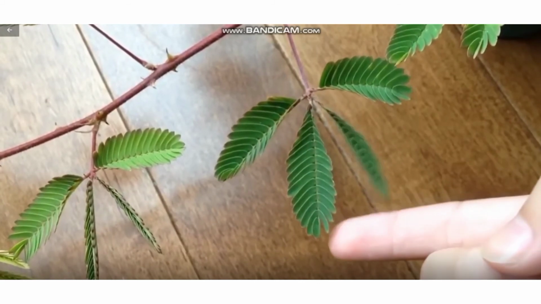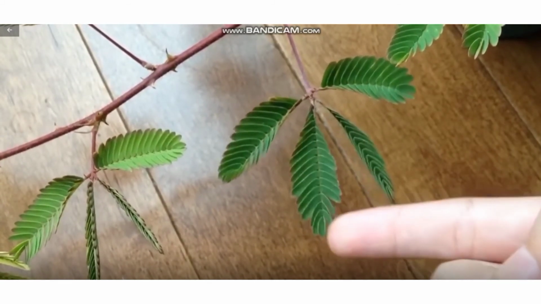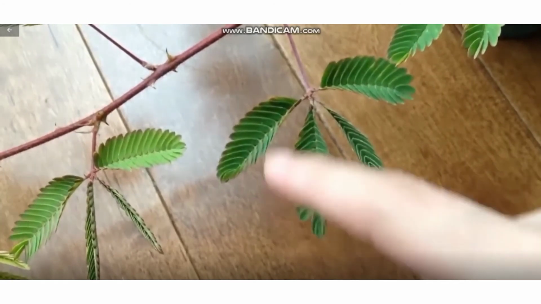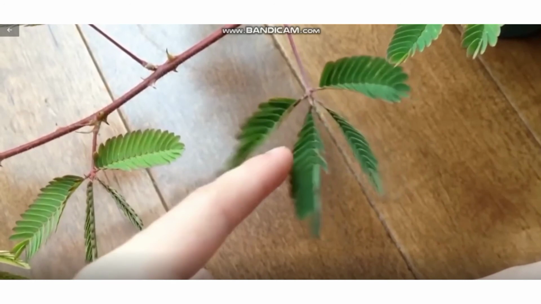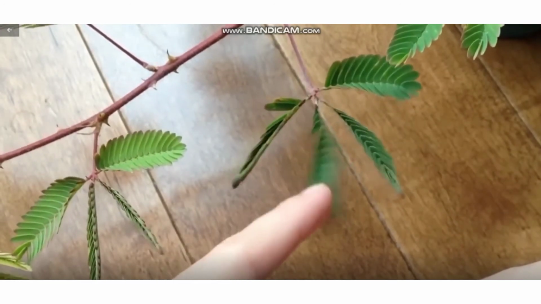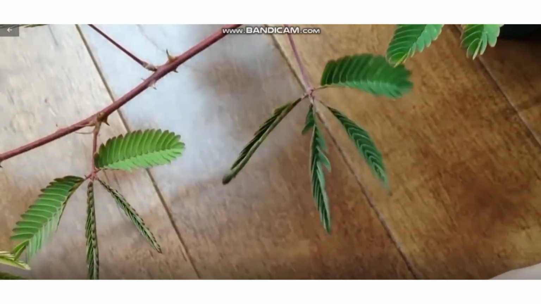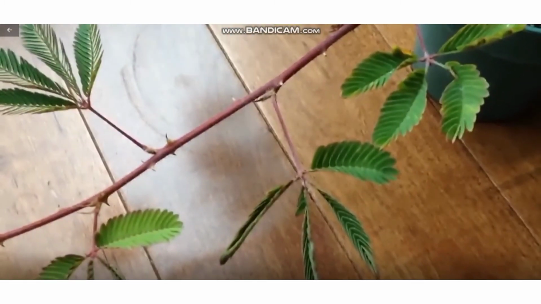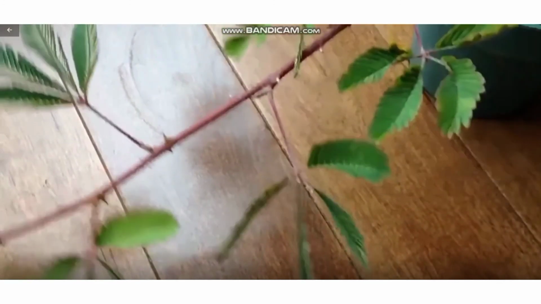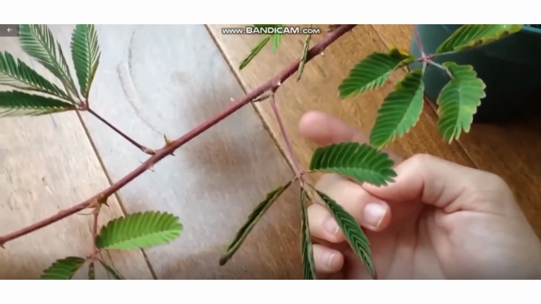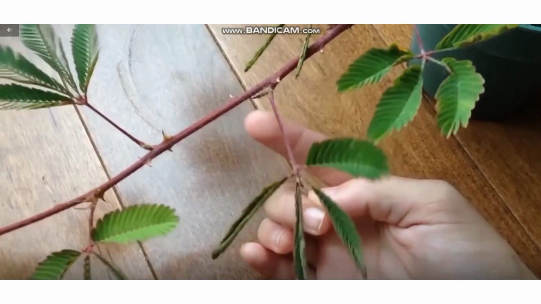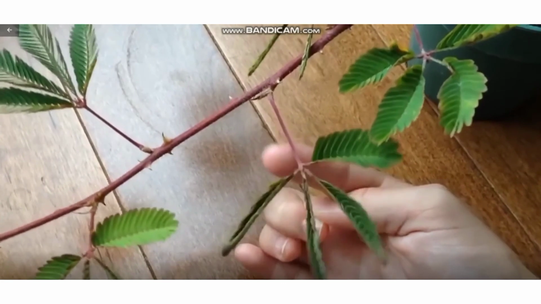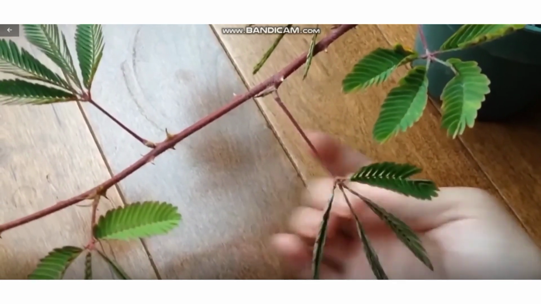Yes, here is the movement. When we touch, they will show the movement because of the difference, and this is seismonastic movement. When the leaves are touched, they will close, all the leaves will close.